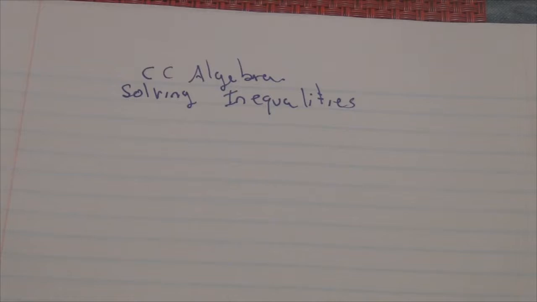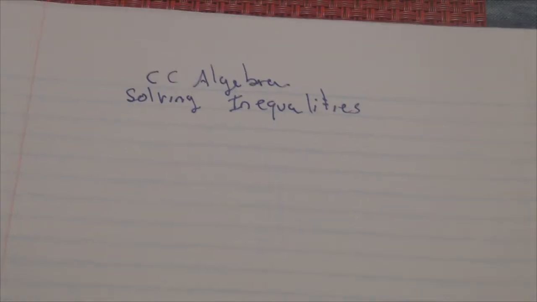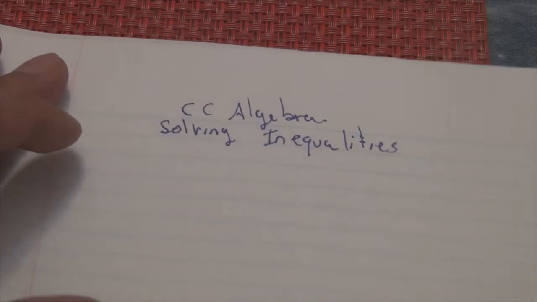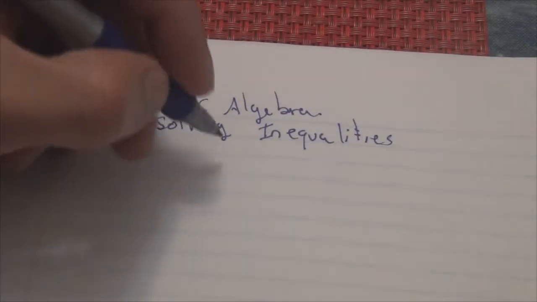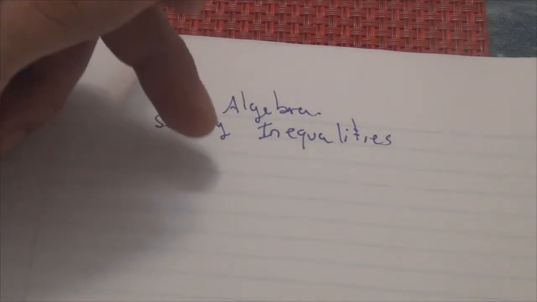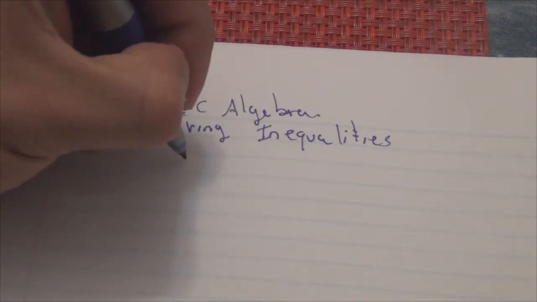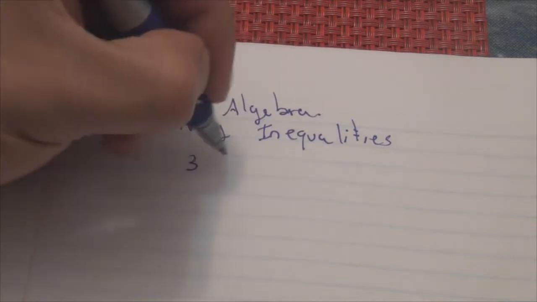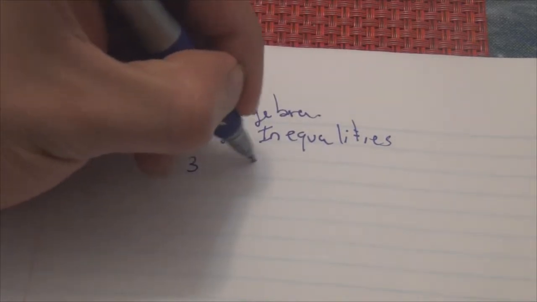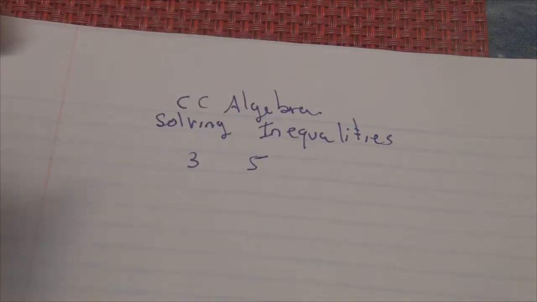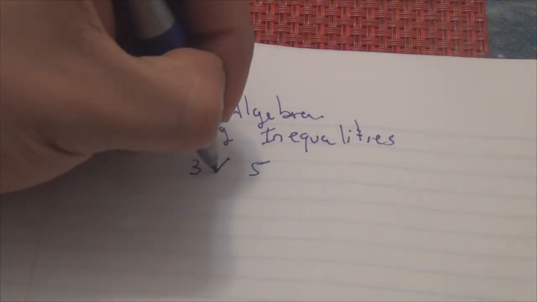Today we're going to be looking at inequalities, and I hope I can do a very good job. An inequality is nothing more than a statement saying that two quantities are not equal. In other words, for example, let's say you have 3 and 5, and you want to compare these two numbers. Well, 3 is less than 5.